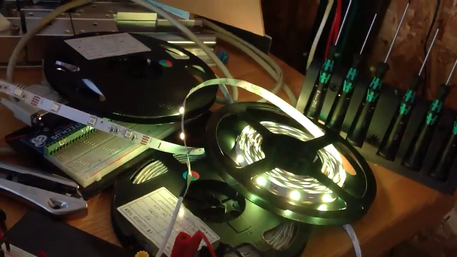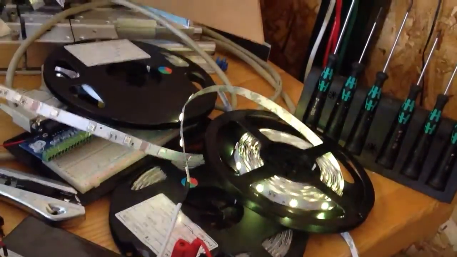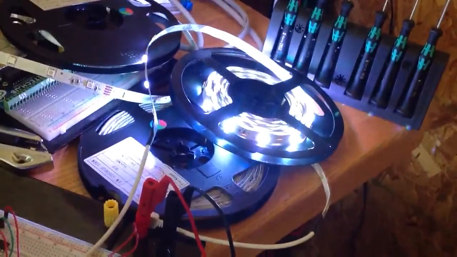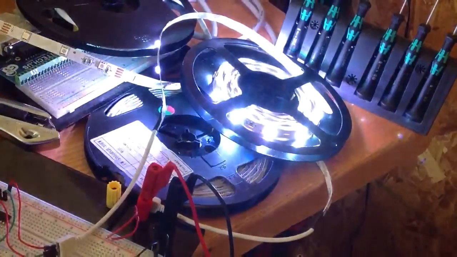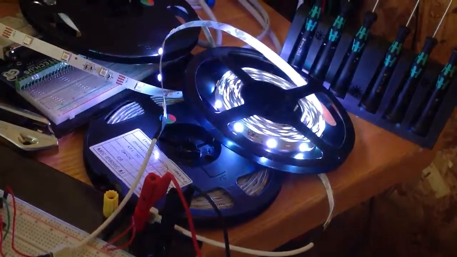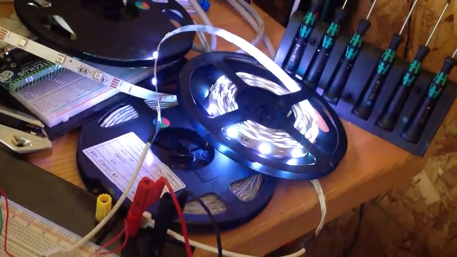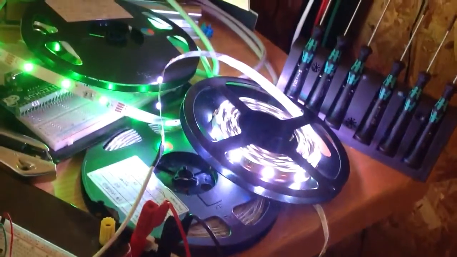So we do this, we set up one set of LEDs to pulse, and now it's kind of fading. We'll do the same for the other one.